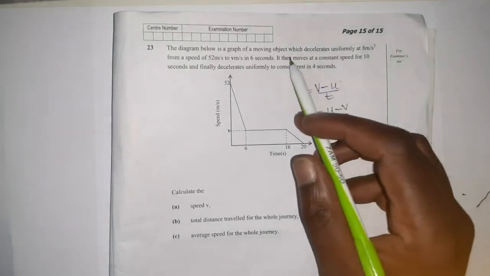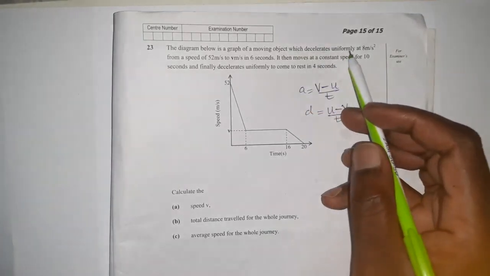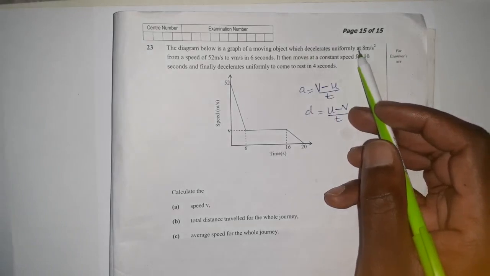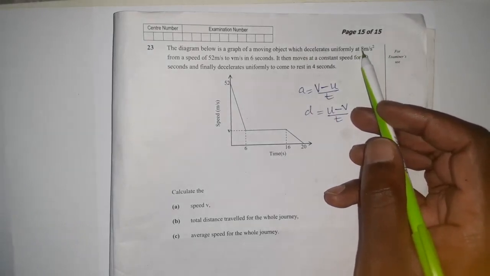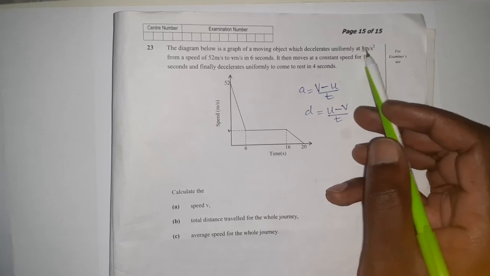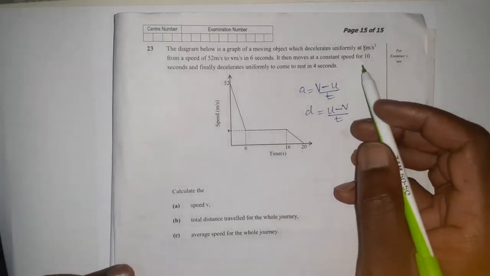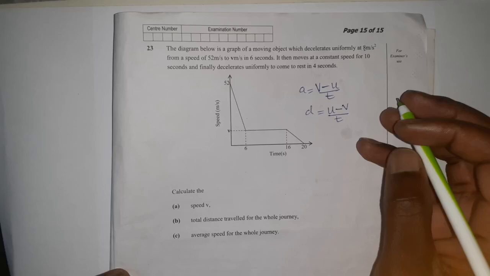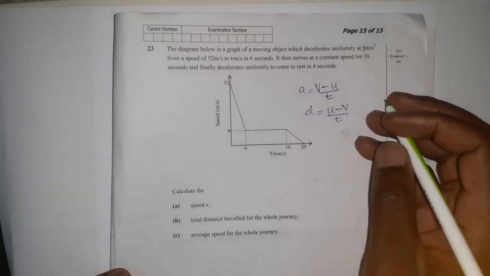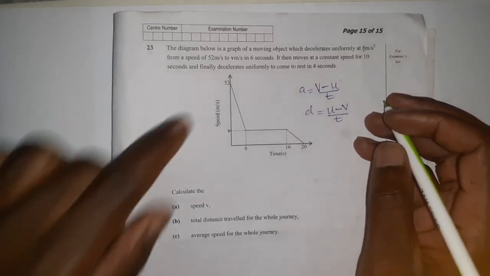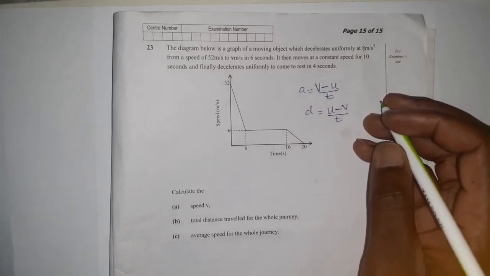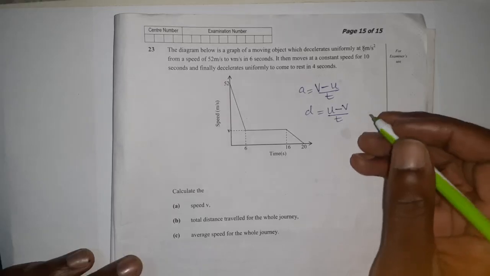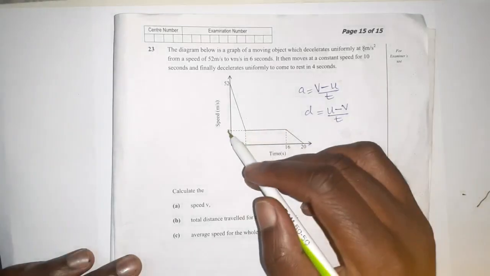So the object decelerates uniformly at 8 meters per second square from a speed of the initial up to v. So v is the final here.